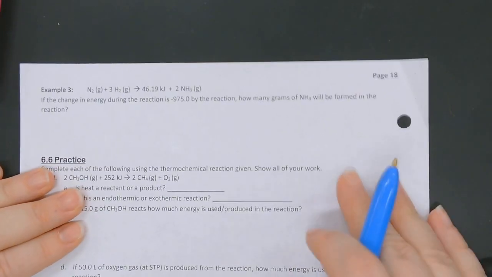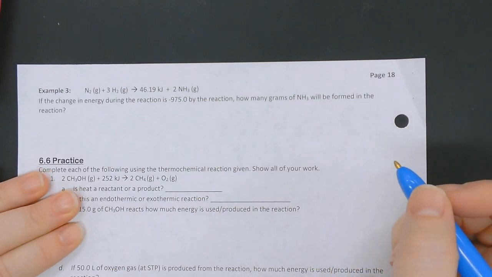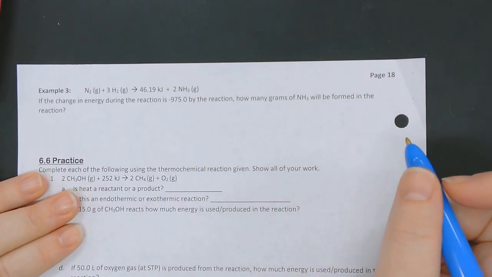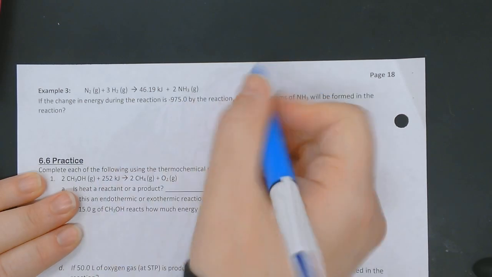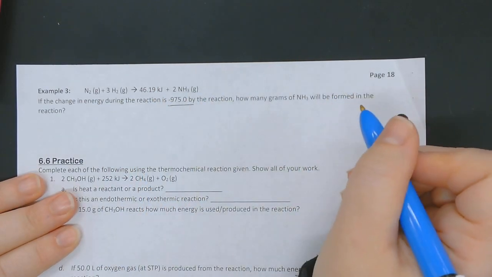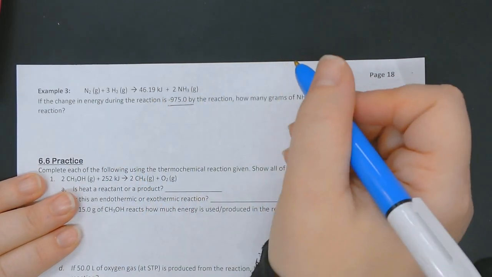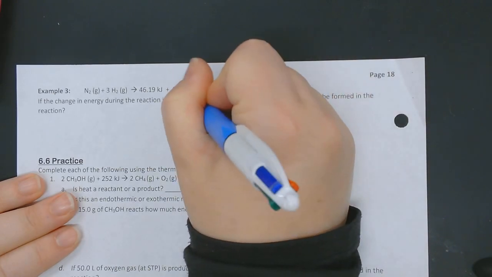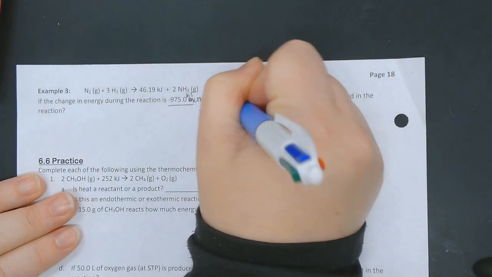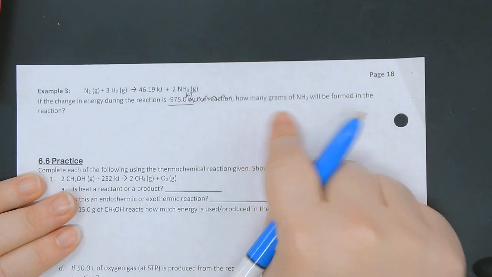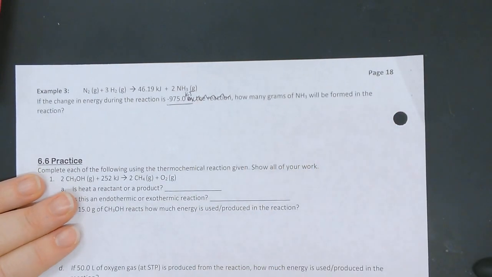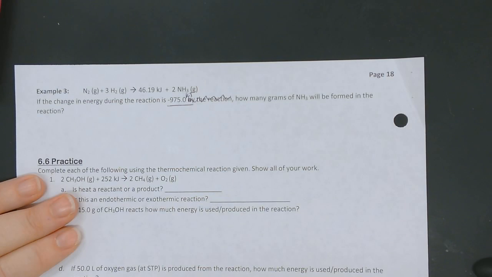All right, we've got one more example to look at. So let's take a glance at this. It says if the change in energy during the reaction is negative 975, this should say kilojoules, and I don't know what that's about. Sorry, weird typo. How many grams of NH3 will be formed in the reaction? So we know how much energy we're using, or producing in this case, and we want to know how much NH3, how much product we're also going to produce.